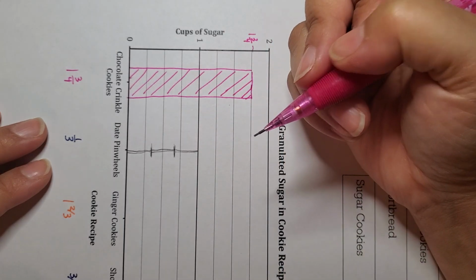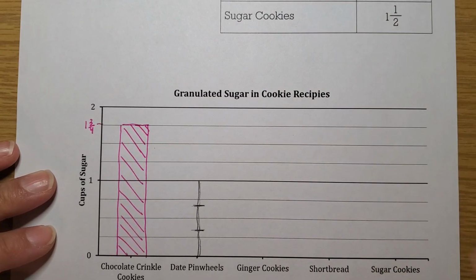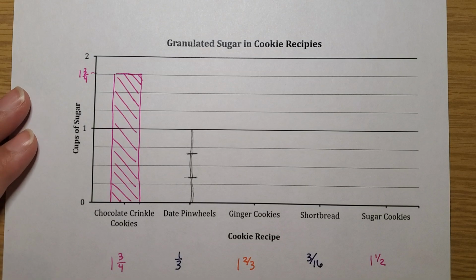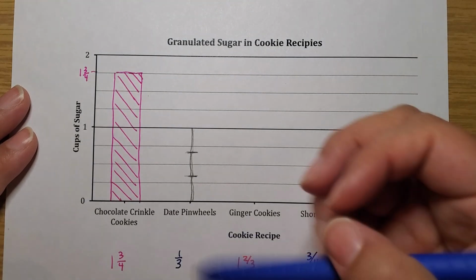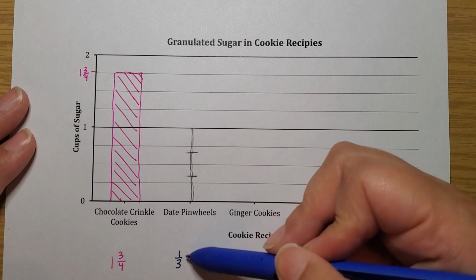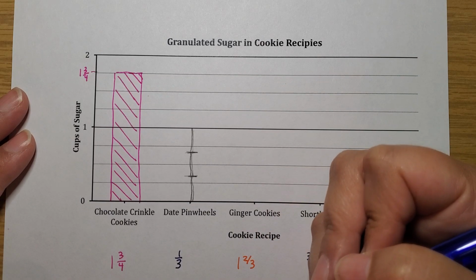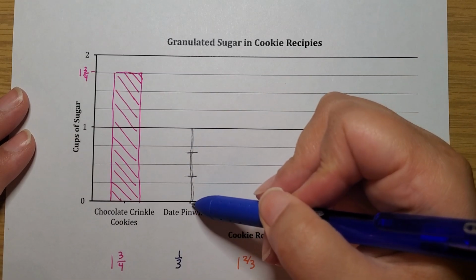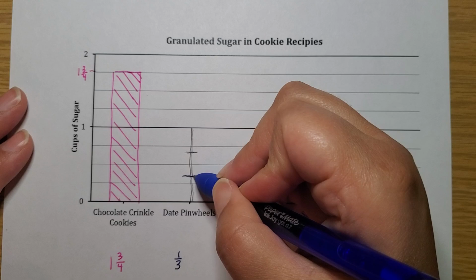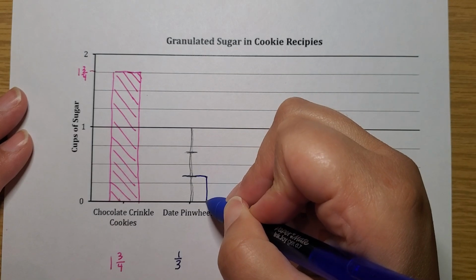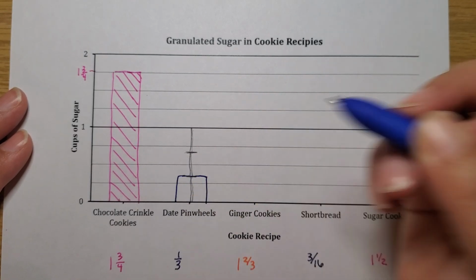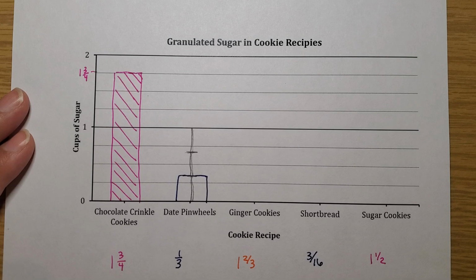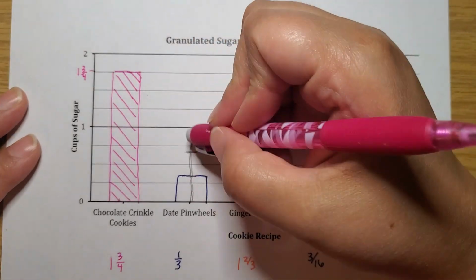That kind of looks like thirds. Okay. So for my date pinwheel, I need to go to the very first one, starting from the bottom. So starting from the bottom, I'm going to end up about here. And now I'm going to erase that guideline I made.